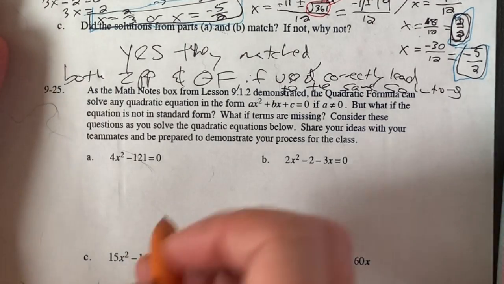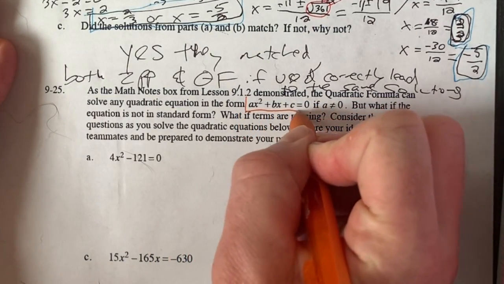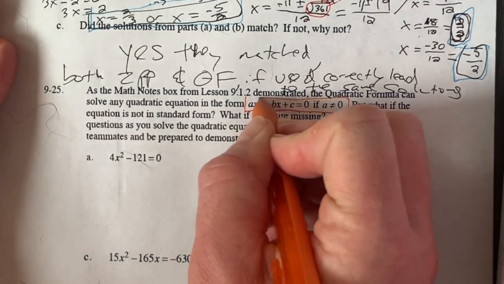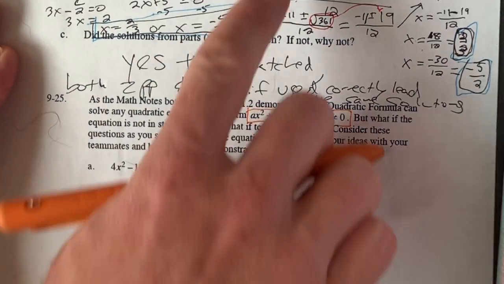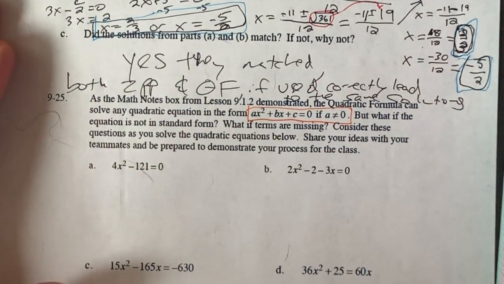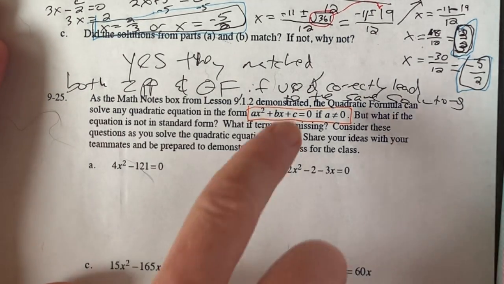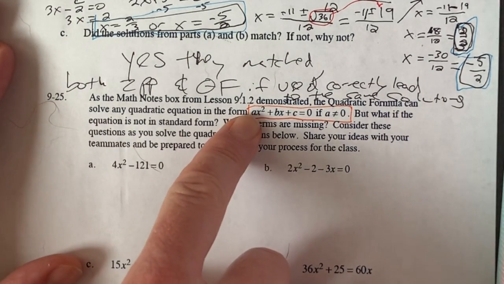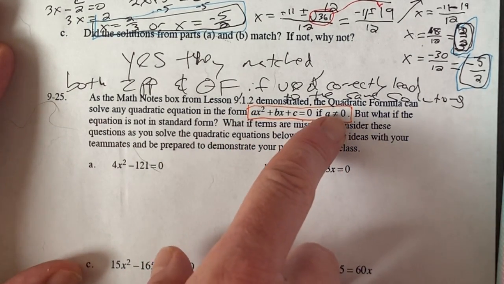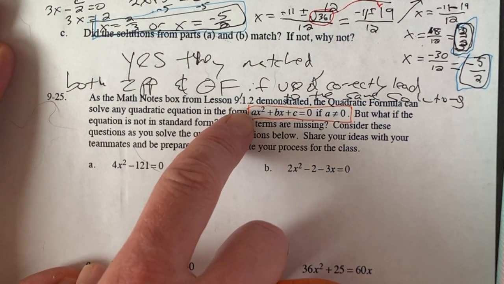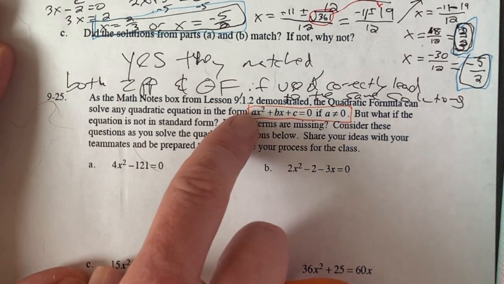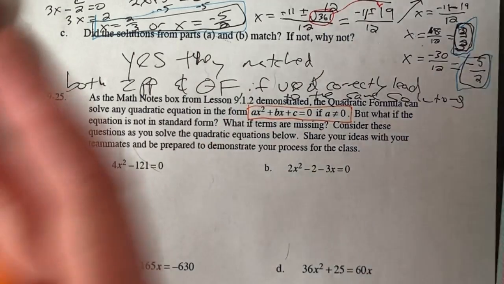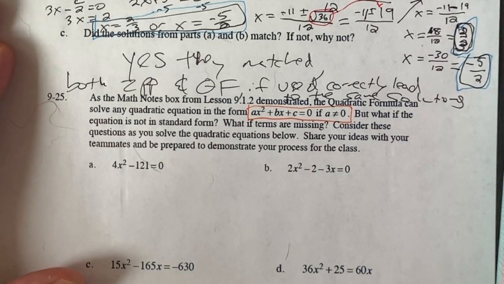All right, let's do the next problem. So this is just reminding you here of the criteria in order to be able to use the quadratic formula. It's got to be written in the form ax squared plus bx plus c equals 0, if a doesn't equal 0, right? If a equals 0, then it's not actually quadratic. So that's kind of silly that they put that in there. If a is 0, it would cancel out the x squared term, and you need that x squared term for it to be a quadratic expression.